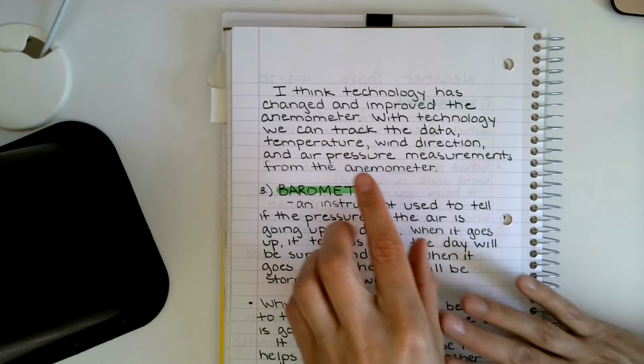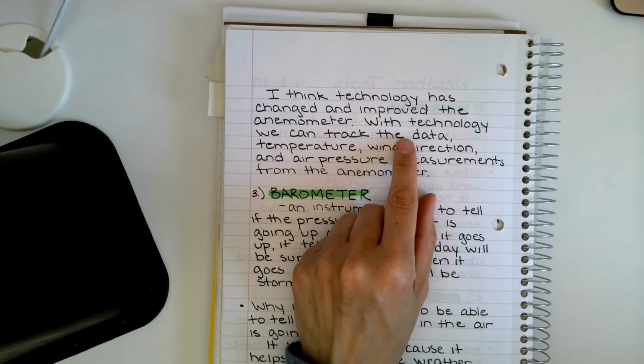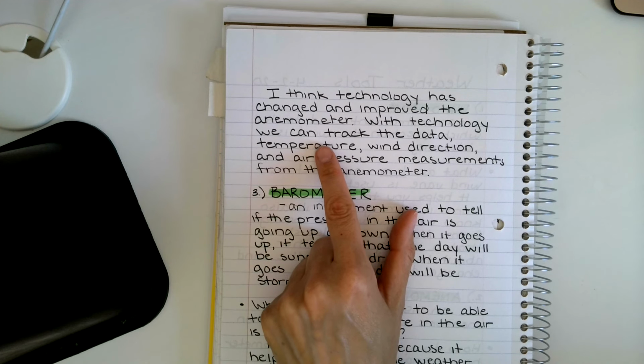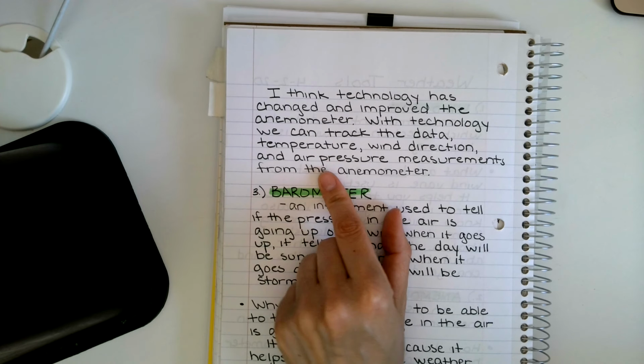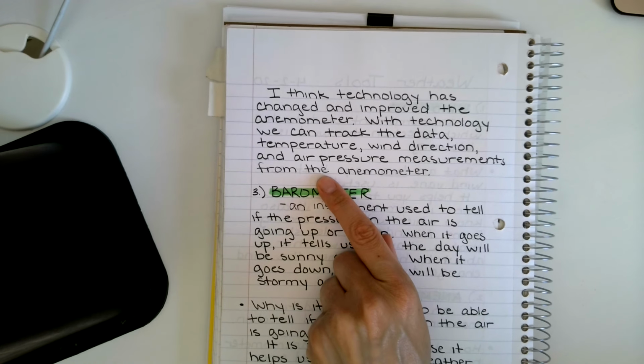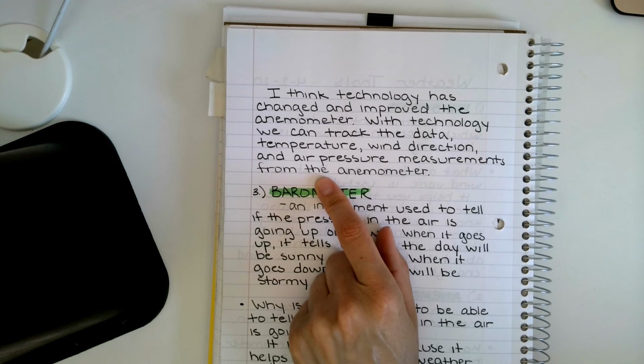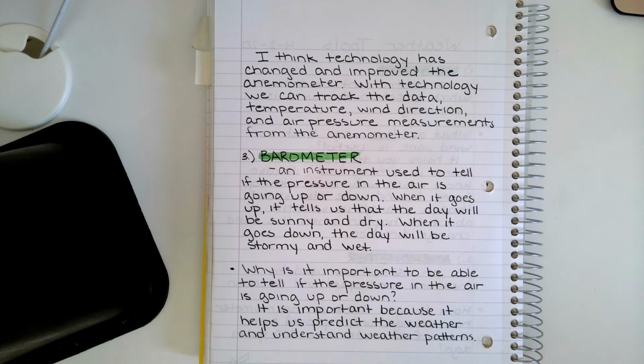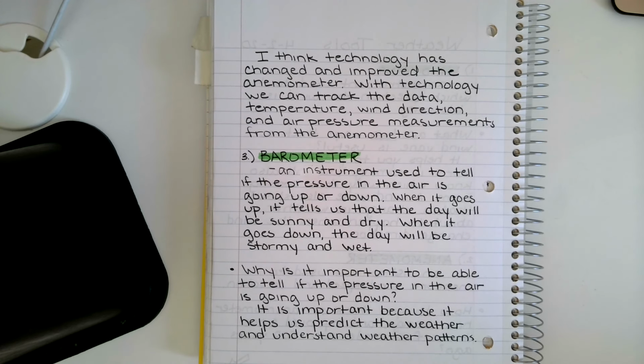Okay, so I think technology has changed and improved the anemometer because with technology, we can track the data, temperature, wind direction, and air pressure measurements from the anemometer. 500 years ago, they didn't have computers and stuff to store the data that this anemometer collected. They probably wrote it down in books. So now we have technology to track it in computers, and then they can see bar graphs and things like that that compare the different years and the different seasons and the different months.